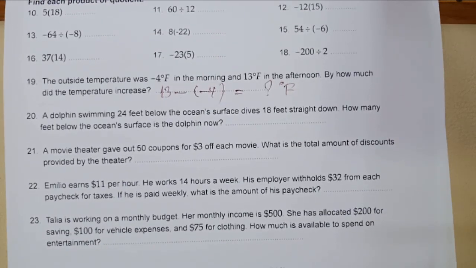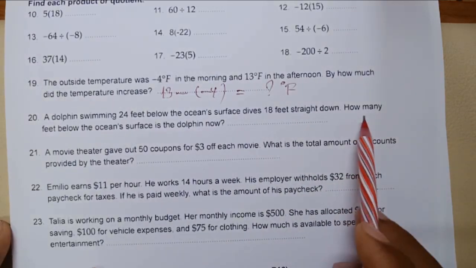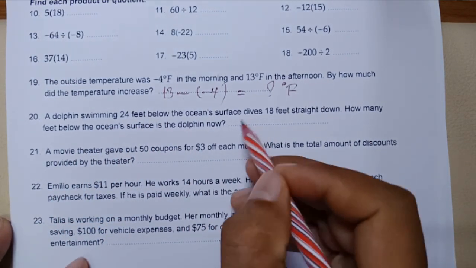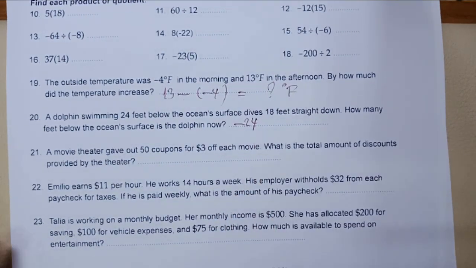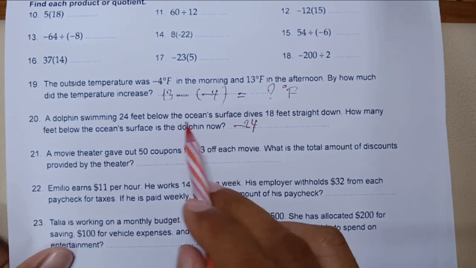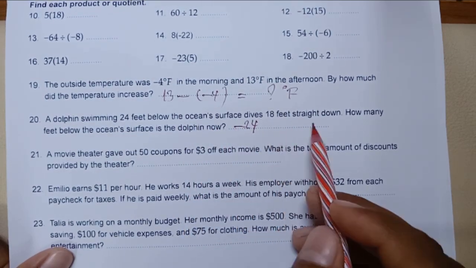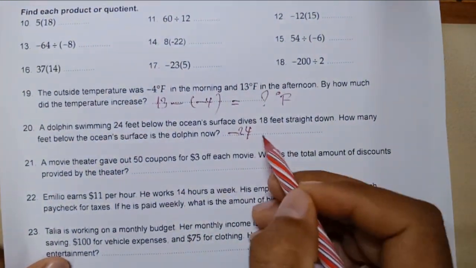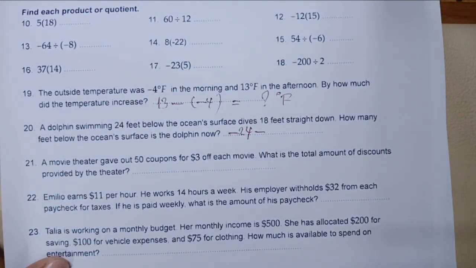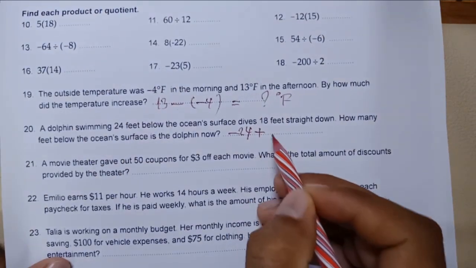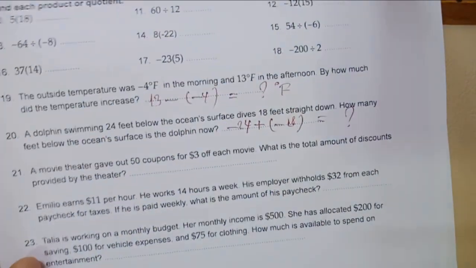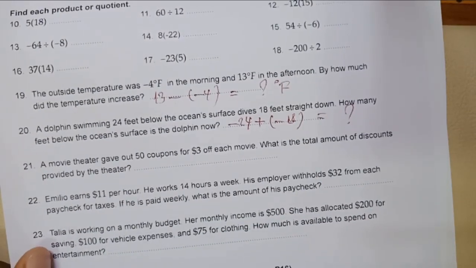Okay, so below the ocean surface, it should be minus 27, and it dives 18 feet straight down. So you add another minus 18. You have your answer. I'm sure this is in feet.